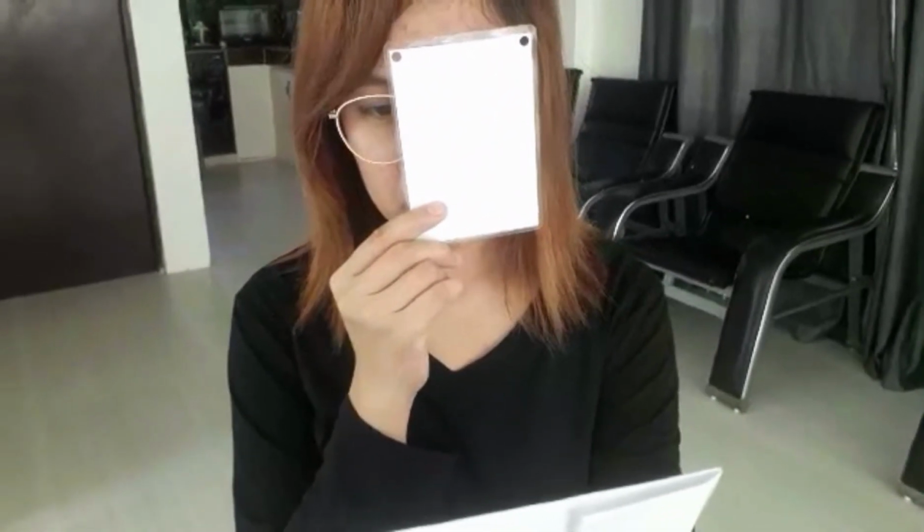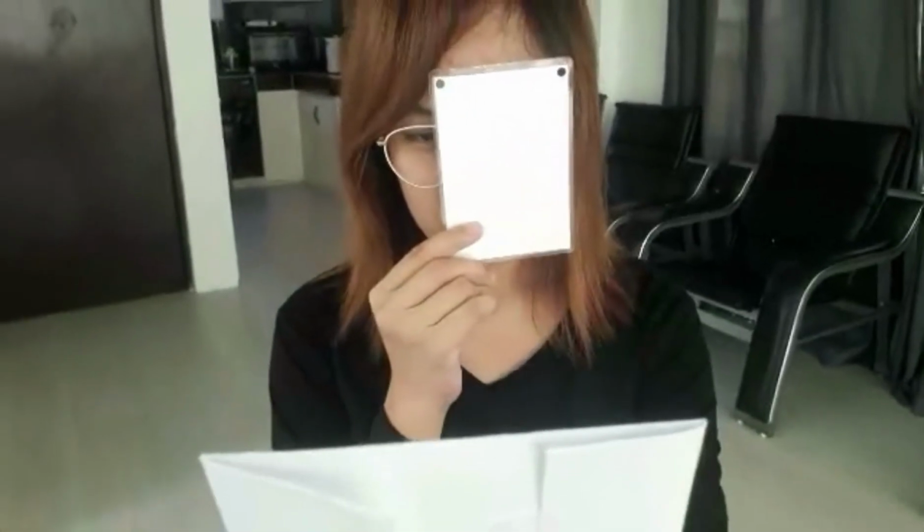So the patient will hold the Snellen chart 14 inches away. So we're done doing the near visual test of our patient.